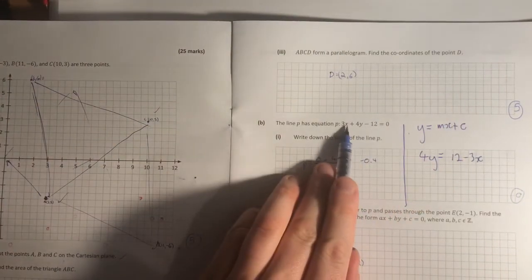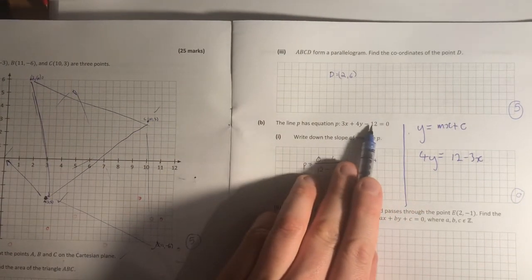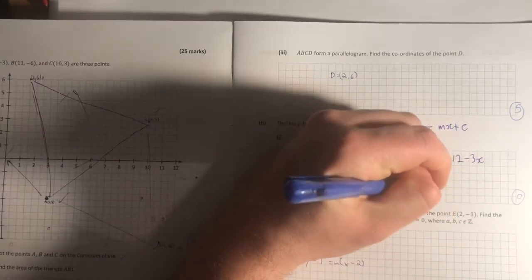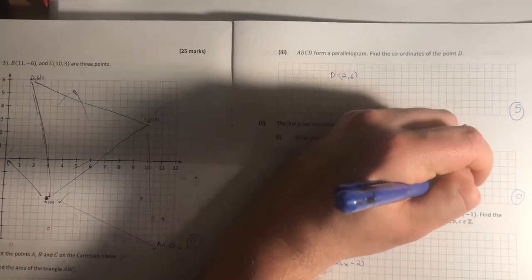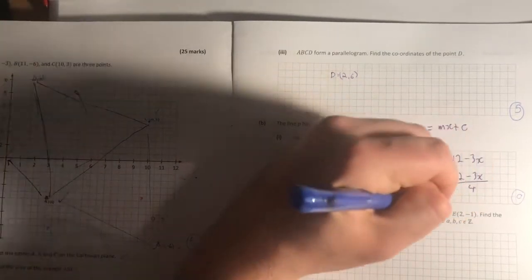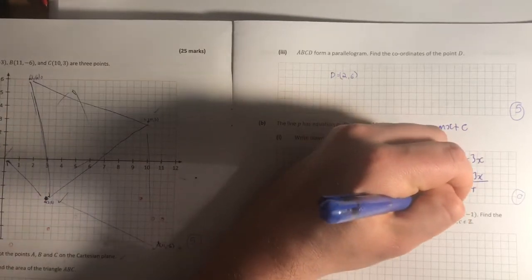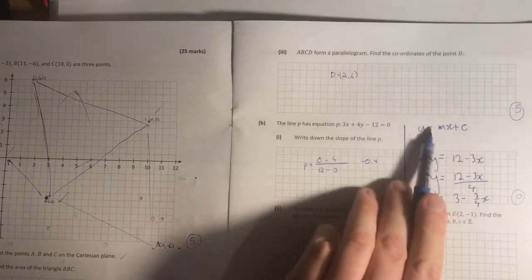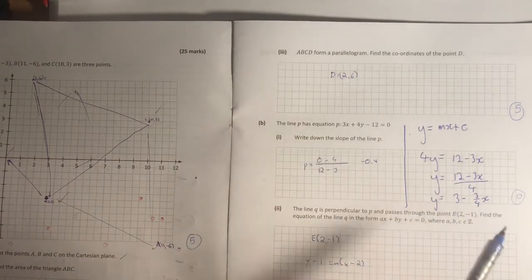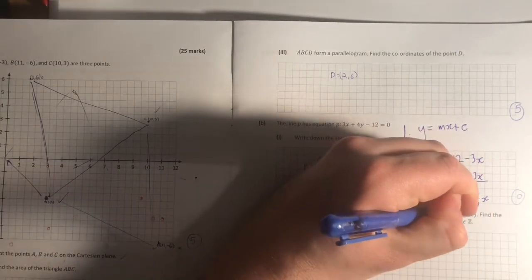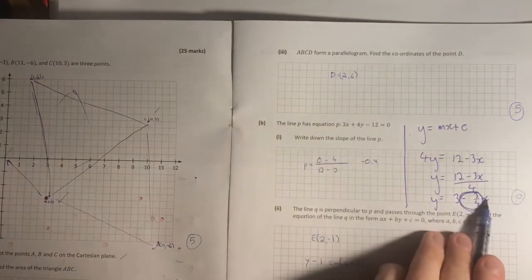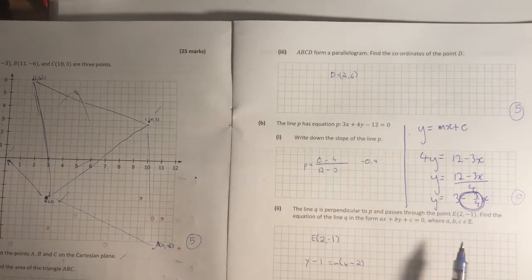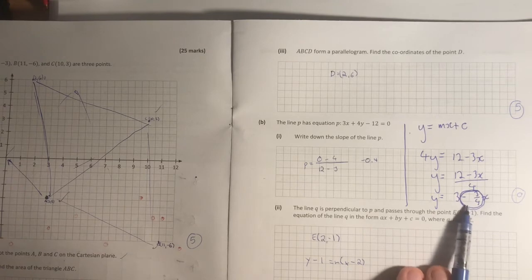So I got rid of adding 3x on this side, and I'm taking 12 on this side by bringing them over. So y is equal to 12 minus 3x all over 4. So y is equal to 3 minus 3/4 x. So we can now have it in that format there. So that guy there is the slope. The number in front of the x is the slope. So the slope of our line is minus 3/4.